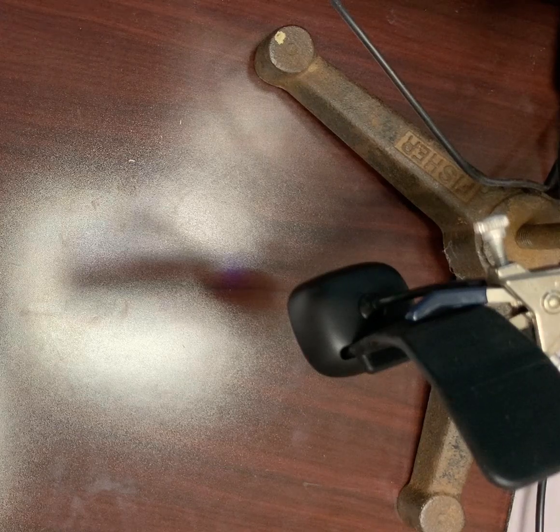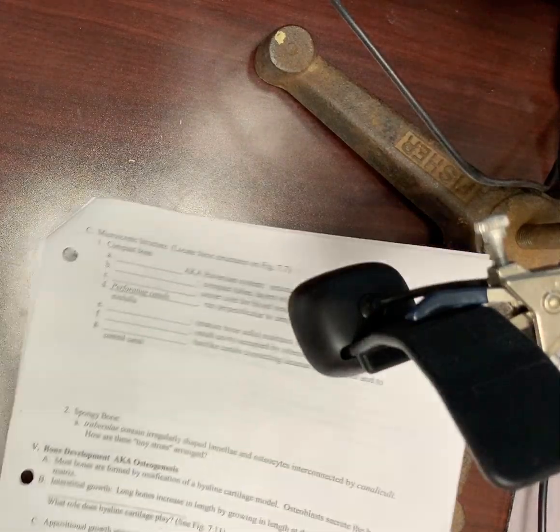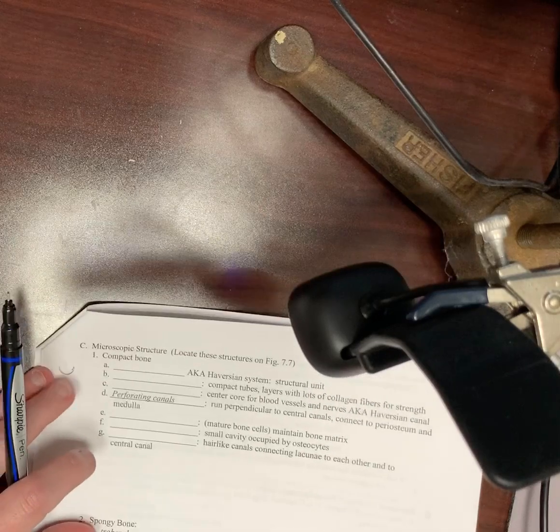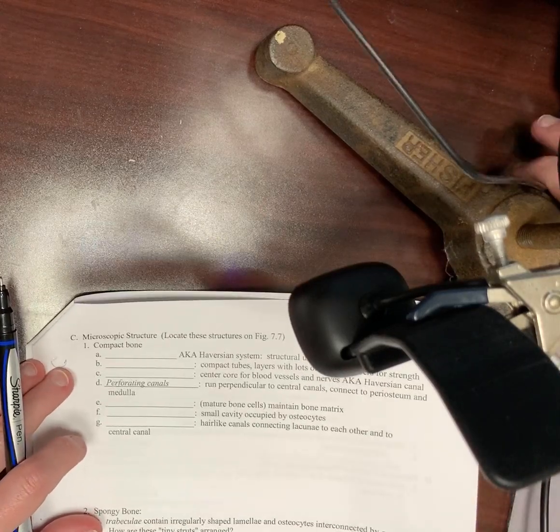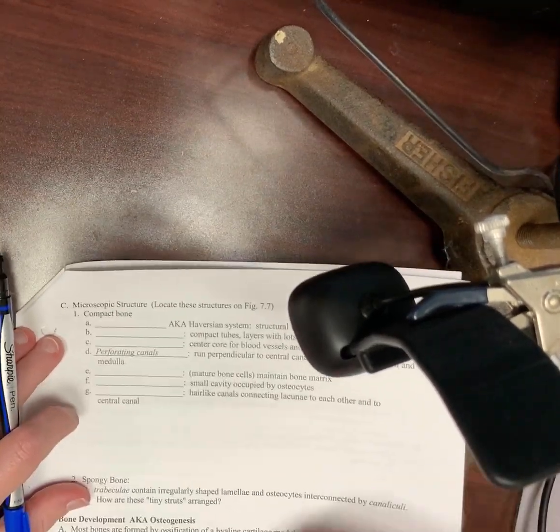All right, moving on. Turn the page, page 3. There's only 5 pages of this, so we're almost done. Y'all are awesome. Okay.